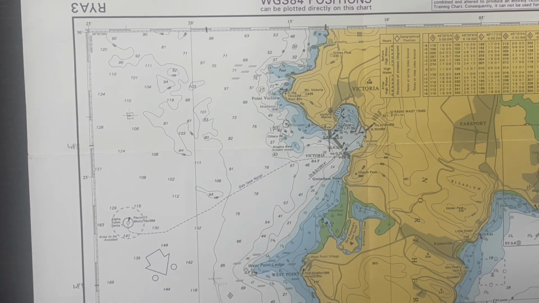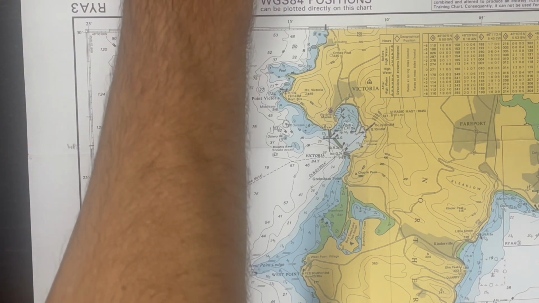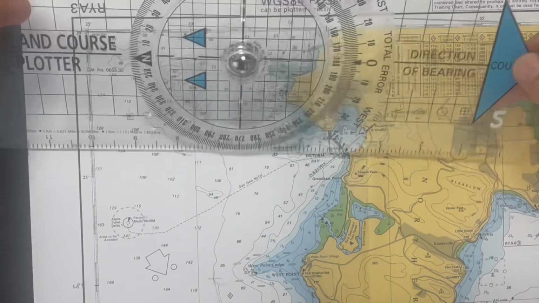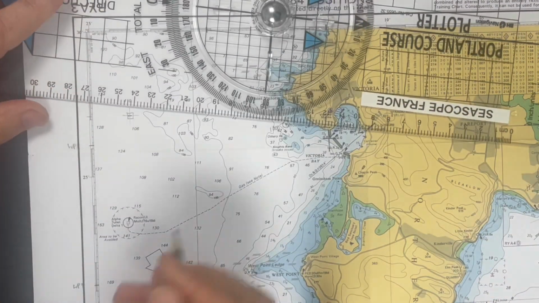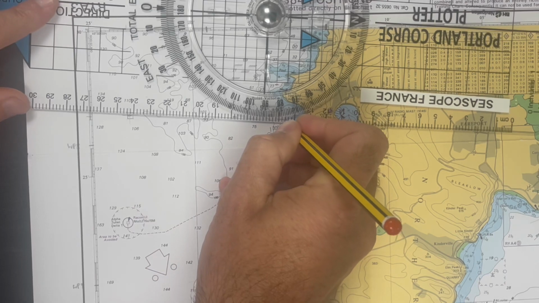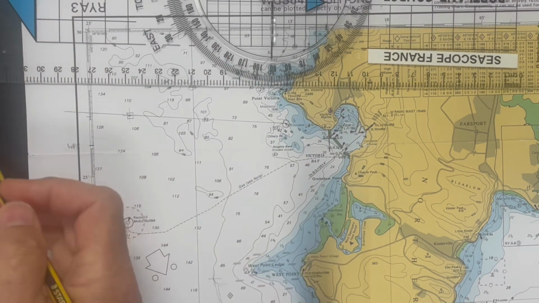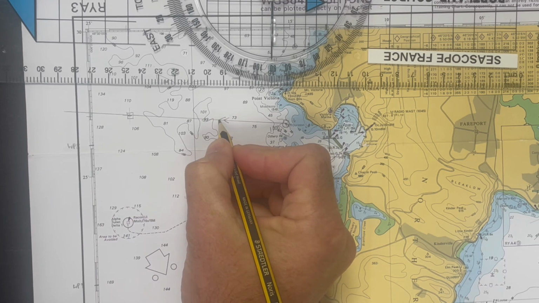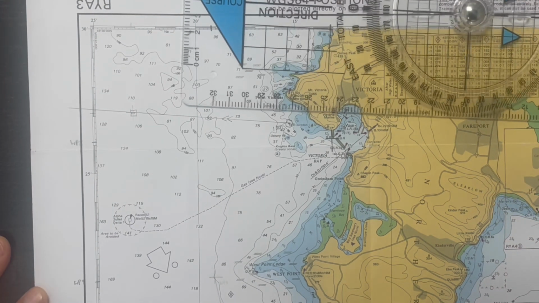So the next thing we're going to do is plot the course over the ground. Now, with the course to steer, we want to plot from the start to the waypoint. Draw a line through it as well. You see the line goes all the way through it. It just gives you a little bit of extra room. So this is our intended ground track. I'm going to mark that with 2 arrows.